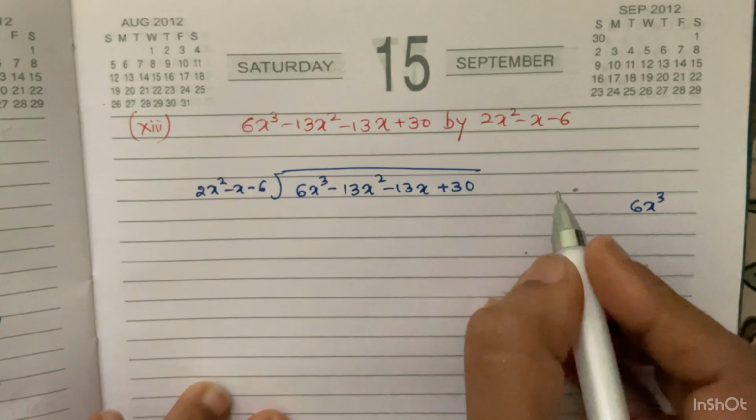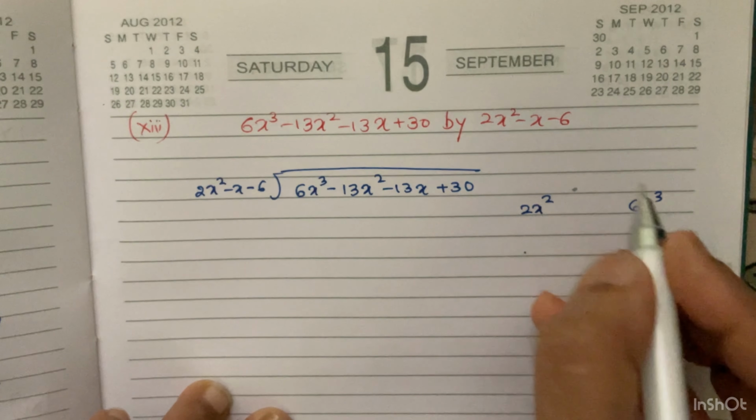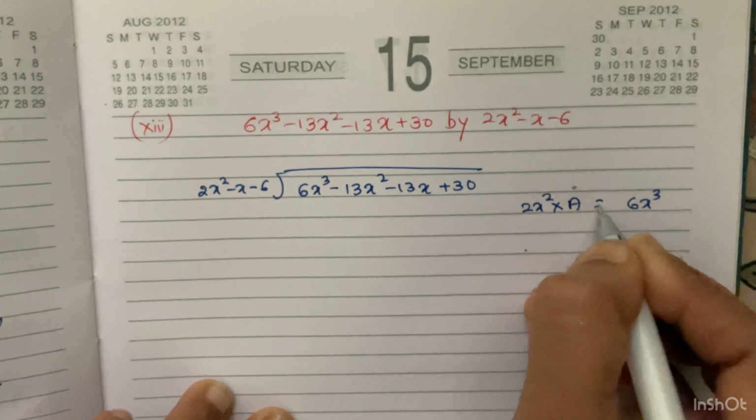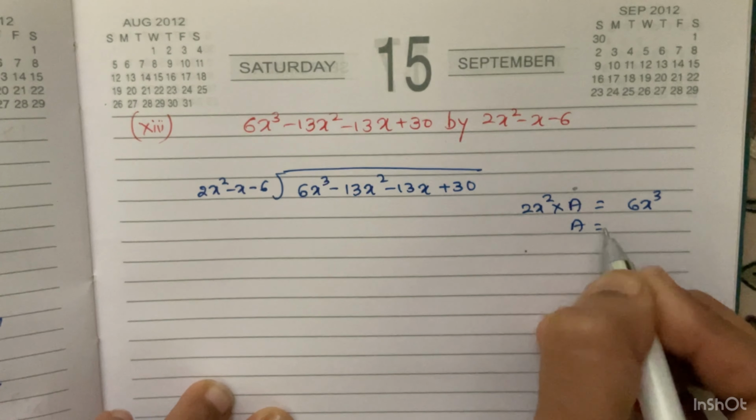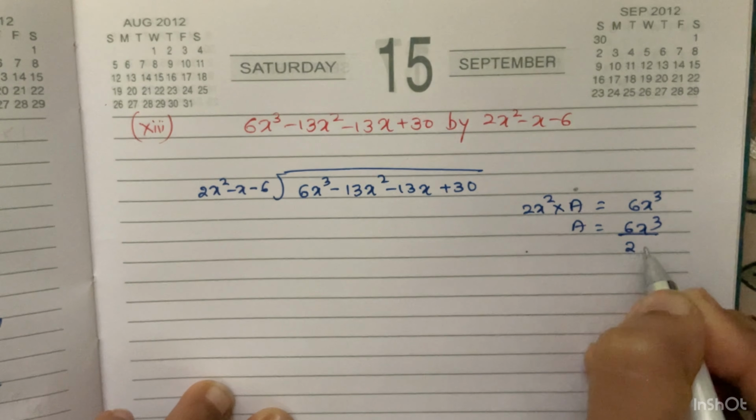Now see here, I am going to multiply by a number with this. After multiplying, I must get the answer 6x³ here. That number I don't know, so I have considered it just as capital A. To calculate that, I am shifting 2x² to the right side, and when I shift, it becomes division by 2x².